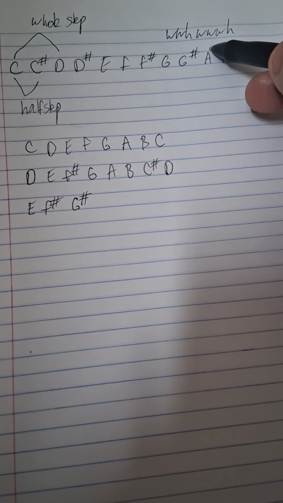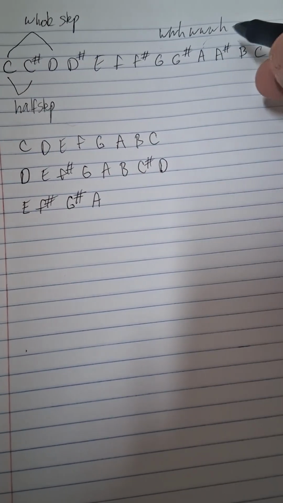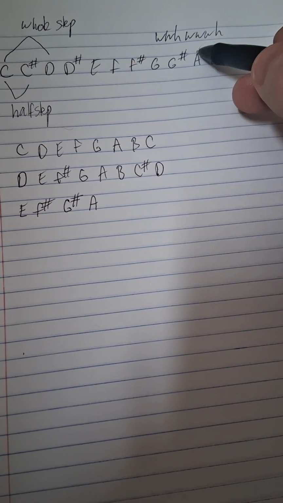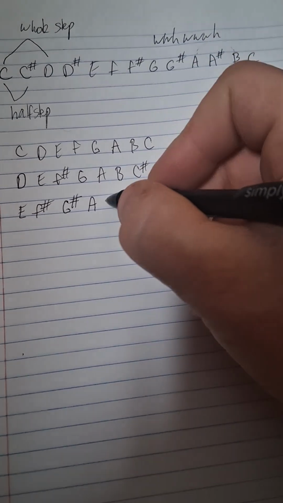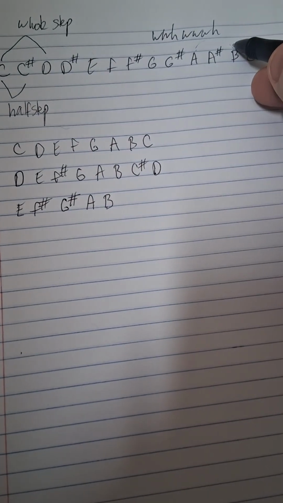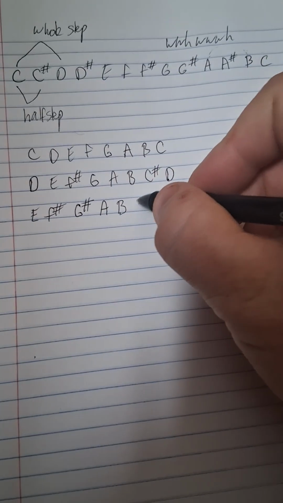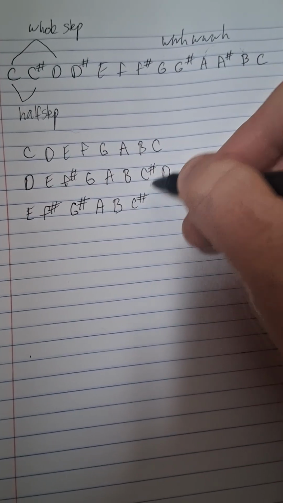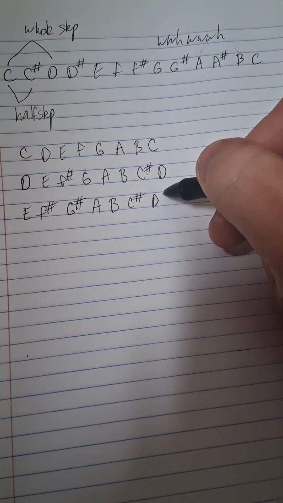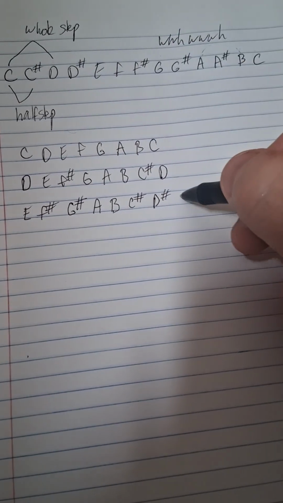All right, and then a half goes to A. And then a whole step from there goes to B. And then a whole step, again, you would skip C and go to C sharp. A whole step from there would be to D sharp. And then a half step from there would go back to E.